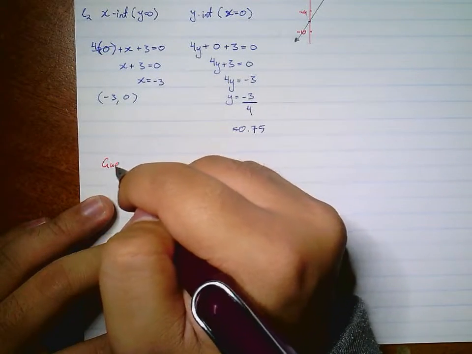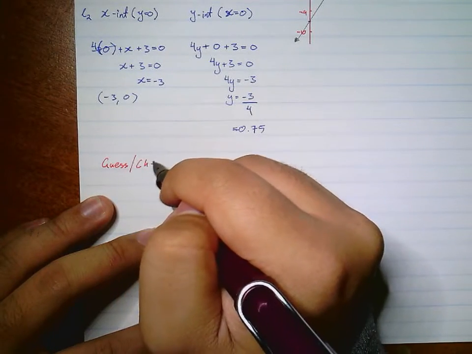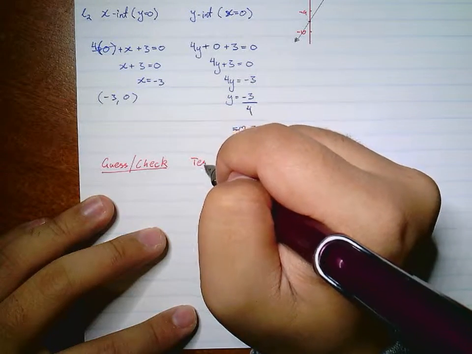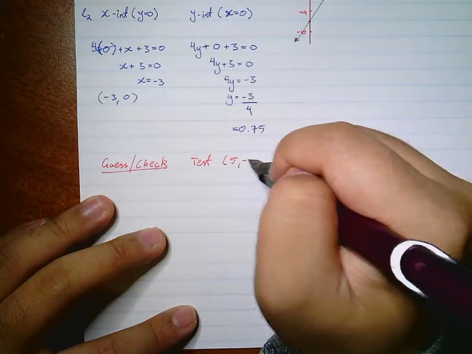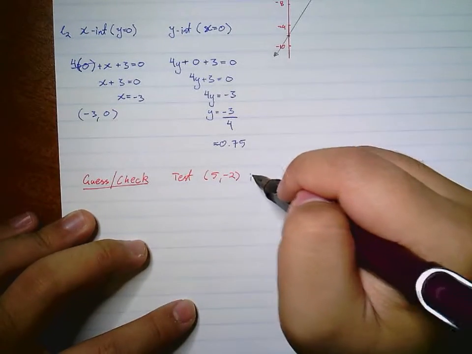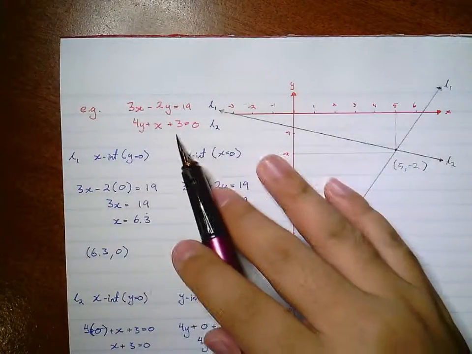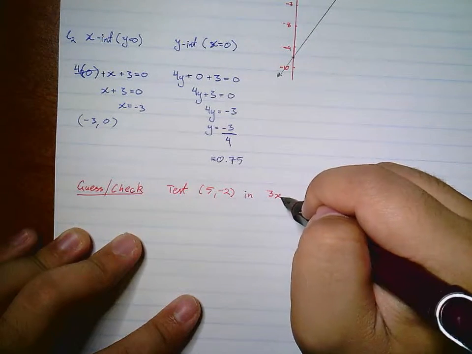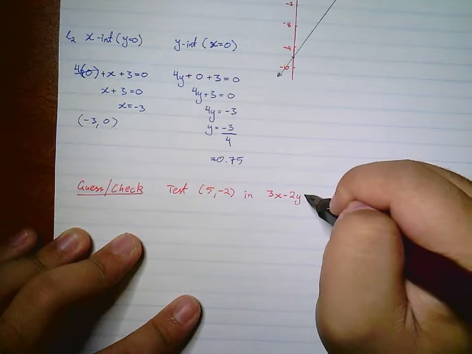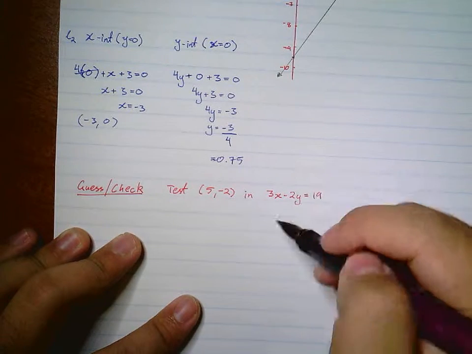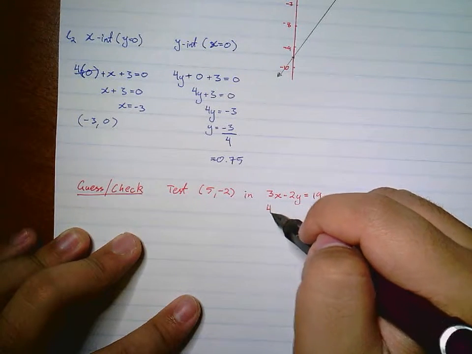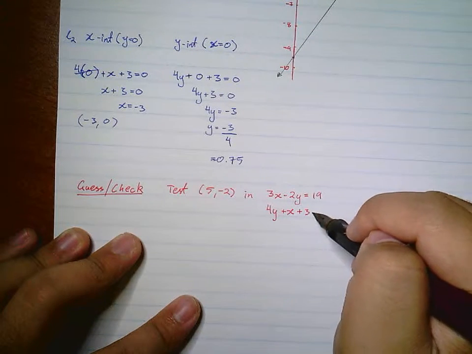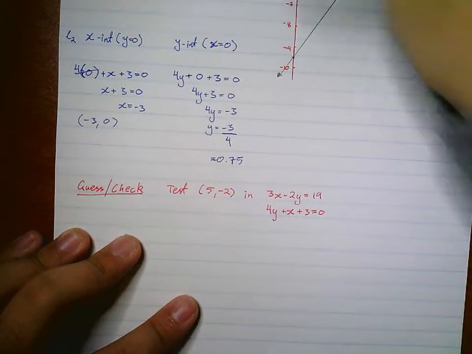So let's test 5, negative 2 in both of our lines here. So I'm just going to copy that out. We have 3x minus 2y equals 19 and 4y plus x plus 3 is equal to 0.